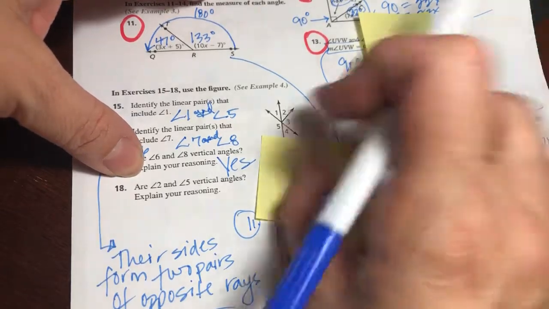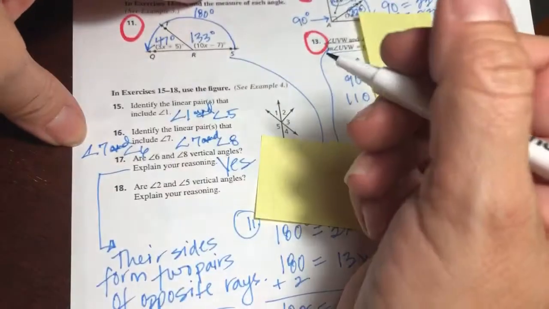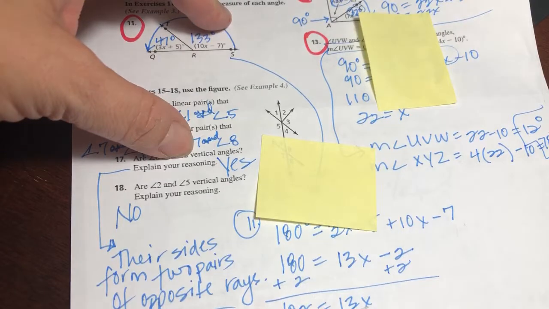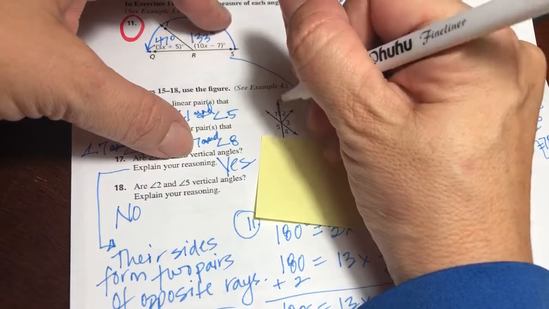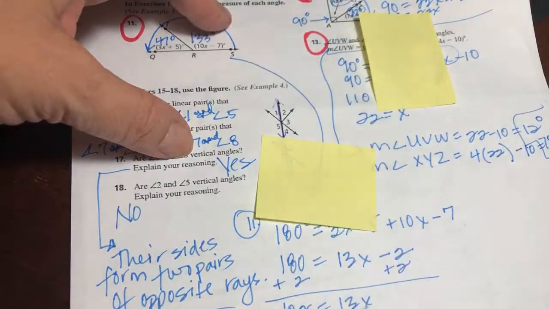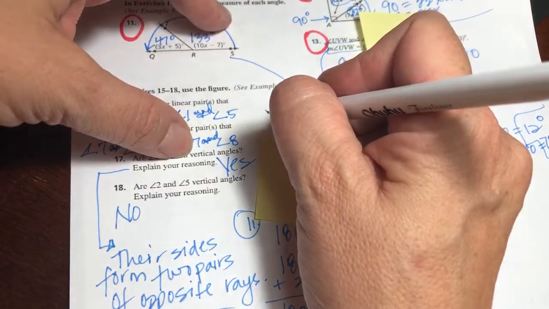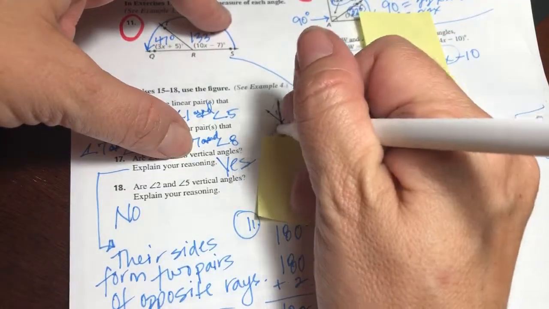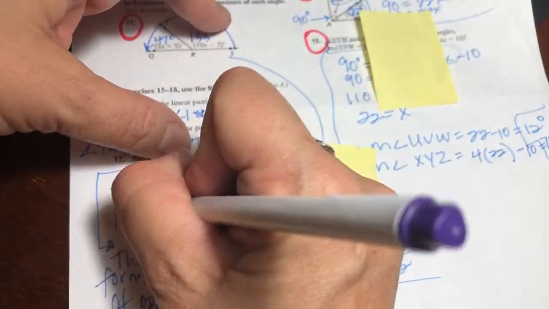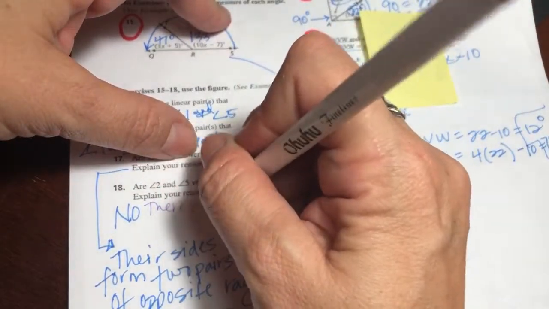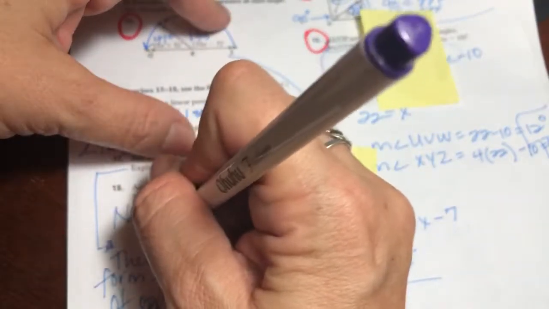Number 18, we're looking at the same kind of setup we had on our practice. The answer to 18 is going to be no, because when we look at 2 and 5 together, I can trace, let's see, 2 and 5. This side of angle 2 turns into an opposite ray with this side of angle 5. But if I try to go through angle 2 into 5 again, boom, boom, boom, it's not coming through that angle at 5 sides. So there's only one pair. There is only one pair of sides that form opposite rays.